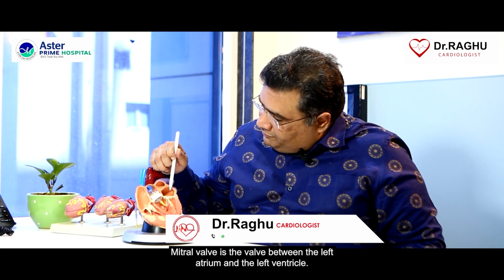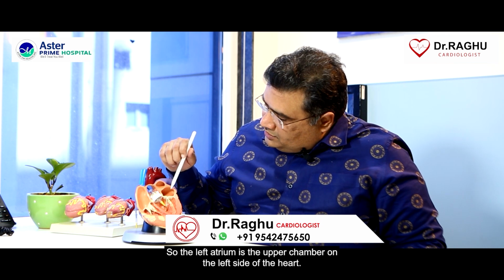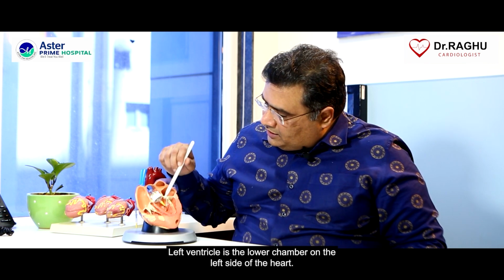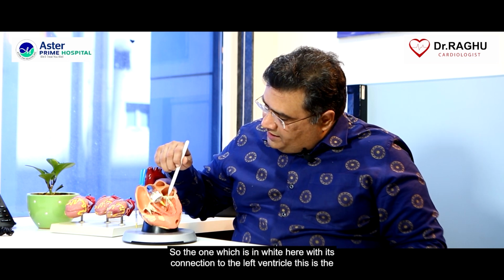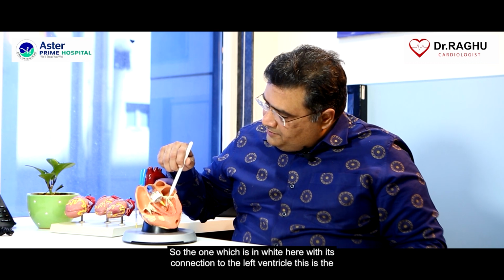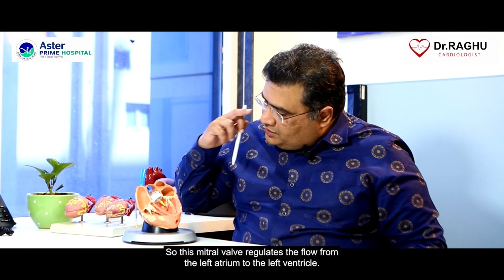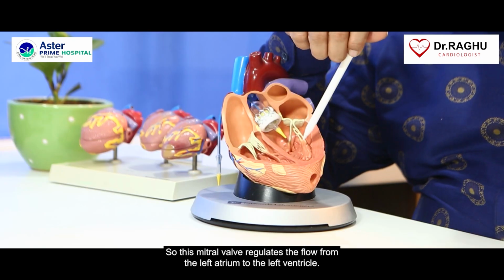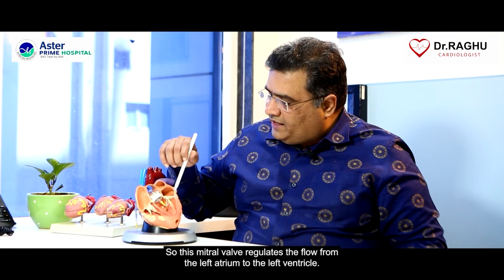Mitral valve is the valve between the left atrium and the left ventricle. The left atrium is the upper chamber on the left side of the heart. Left ventricle is the lower chamber on the left side of the heart. The one which is in white here, with its connection to the left ventricle, is the mitral valve. This mitral valve regulates the flow from the left atrium to the left ventricle.